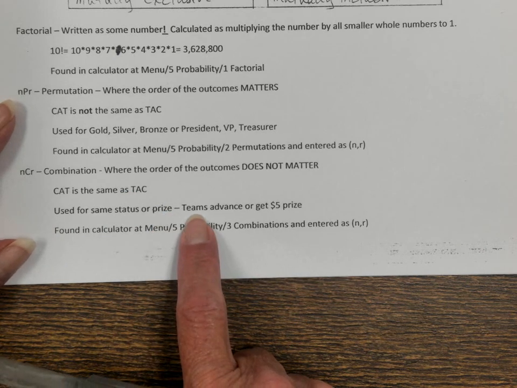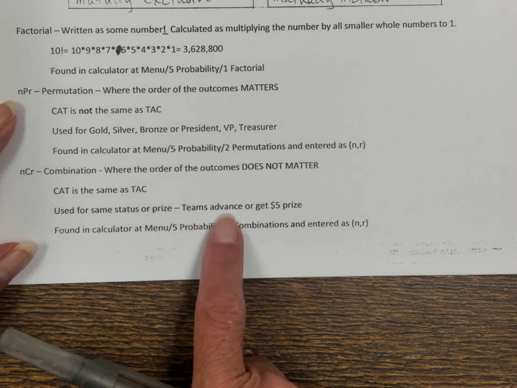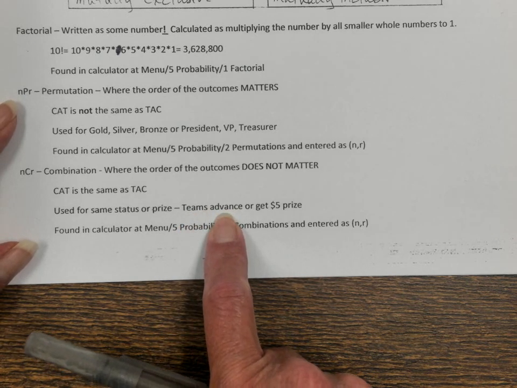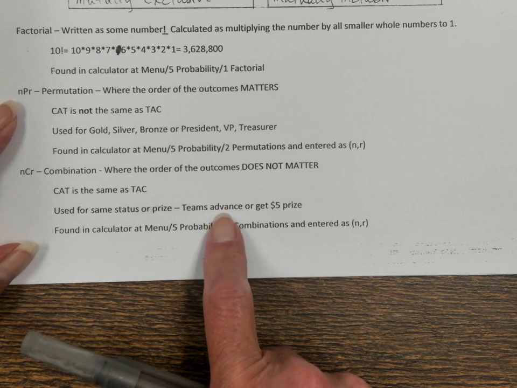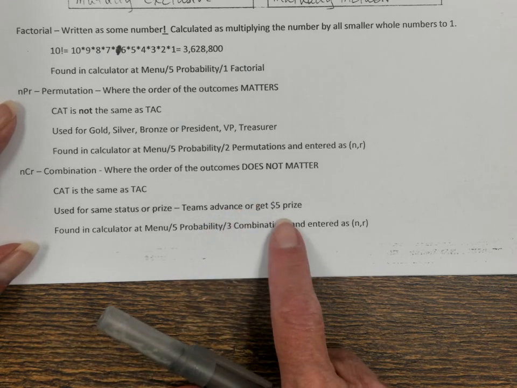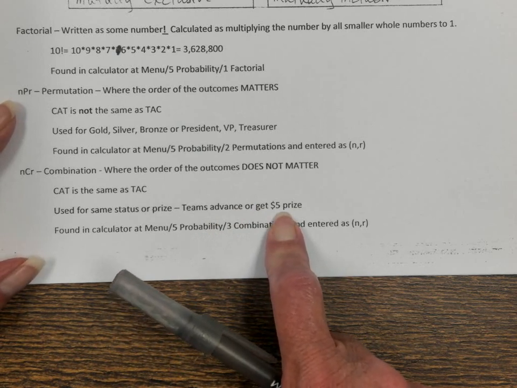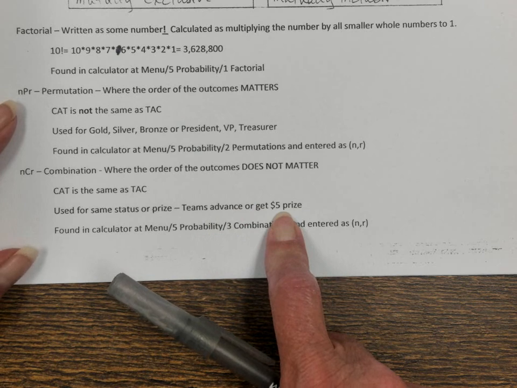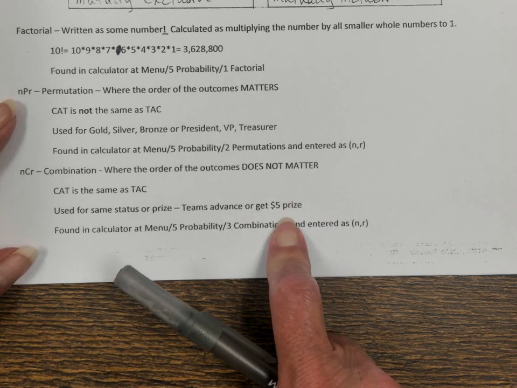So let's consider teams advancing from the round of 8 to the round of 5. It doesn't matter if you advanced first, second, third, fourth, or fifth, as long as you advanced, okay? Or I'm going to pick 3 names, and each person is going to get a $5 prize. I don't care if I'm picked first, second, or third, because the prize is all the same, all right?